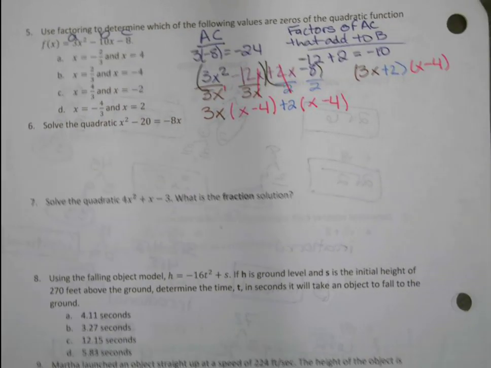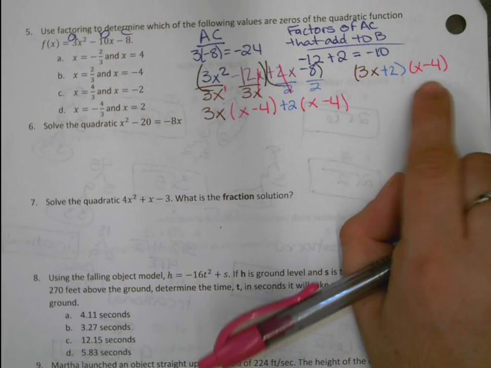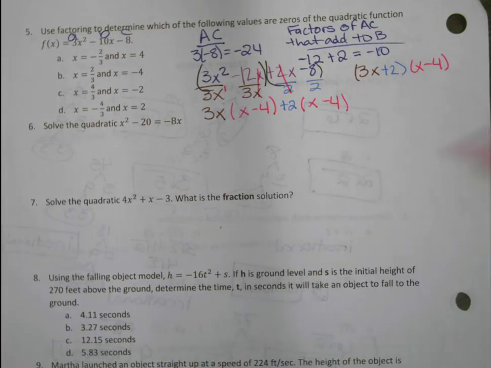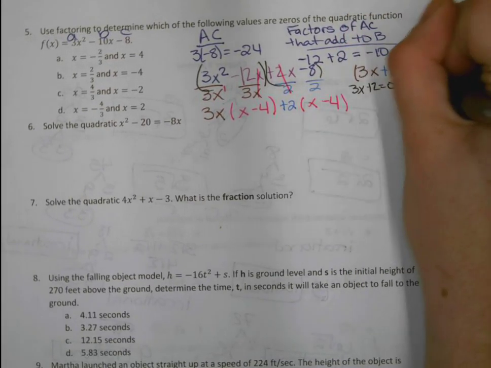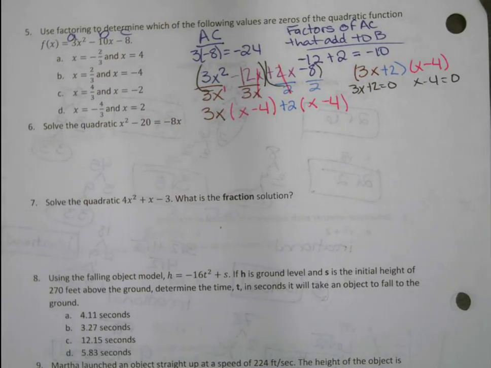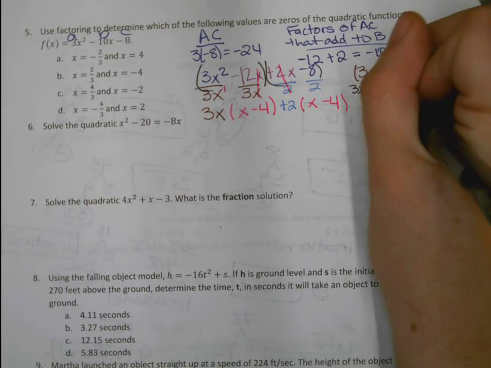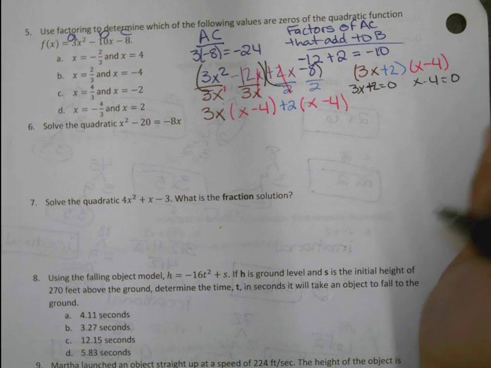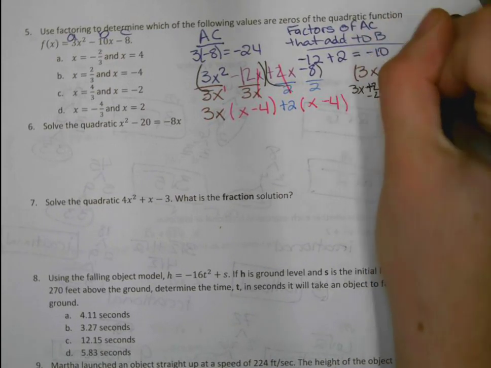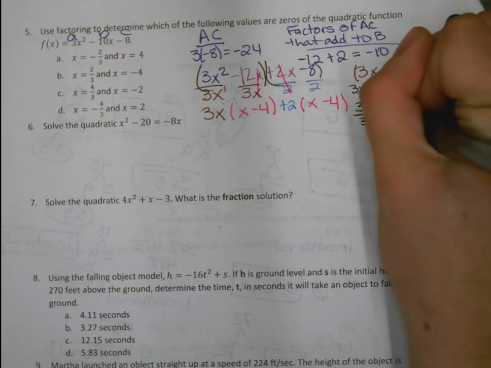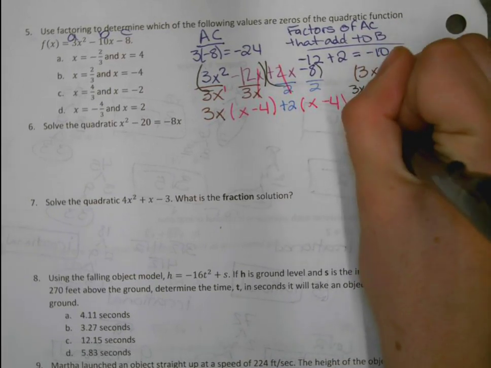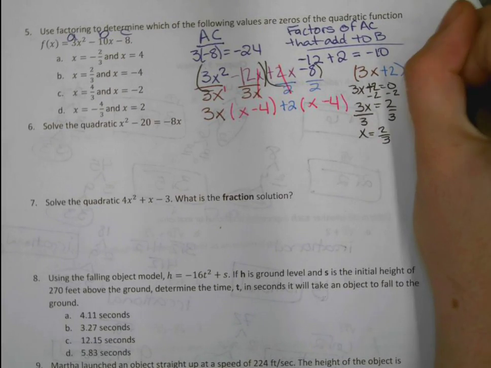Then what I want to do here is take each of my factors and set them equal to 0 and solve. So then I have 3x plus 2 equals 0, x minus 4 equals 0. Then I'm going to solve. This is plus 2, so I'm going to subtract 2 on both sides. I get 3x equals negative 2, divide by 3, x equals negative 2/3. Over here, I add 4 to both sides, x equals 4.